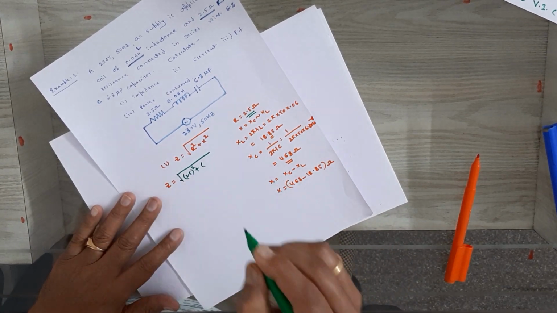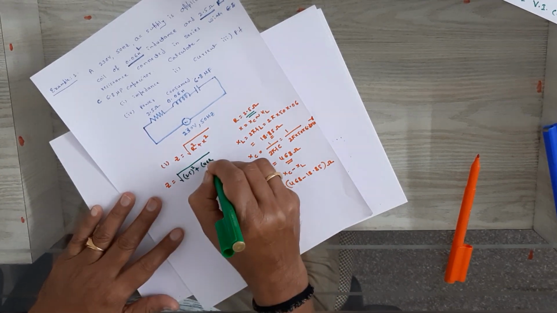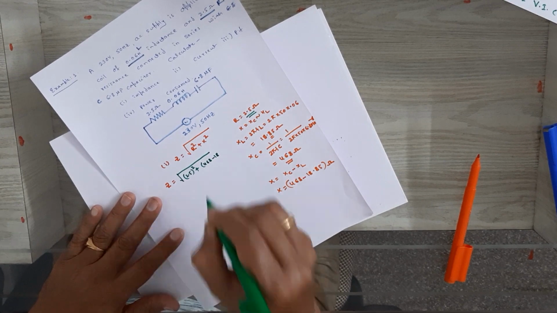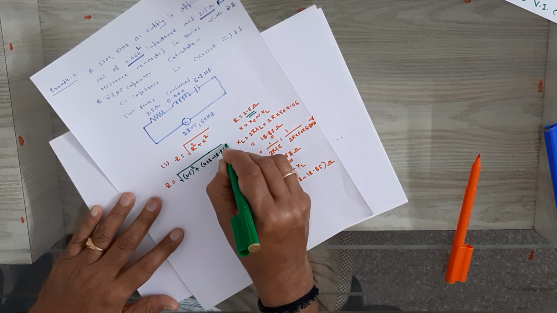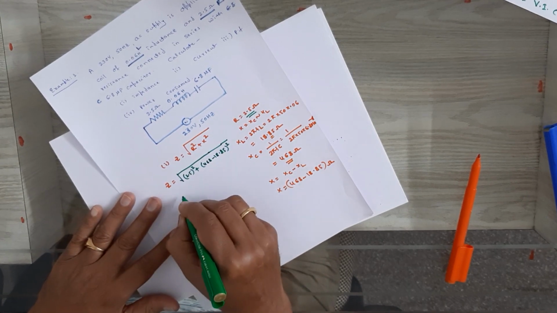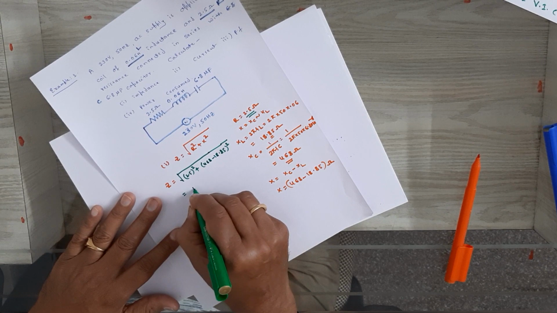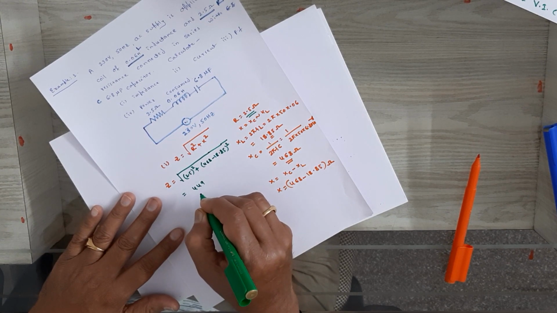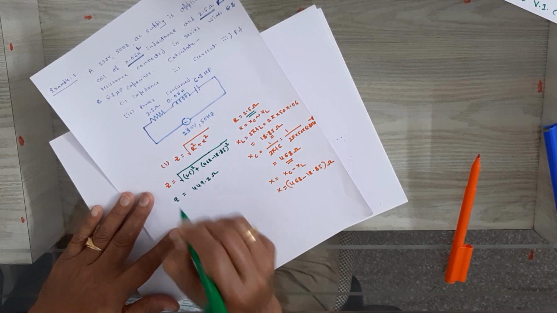Whatever value you are getting, you can put it directly, or write it as 468 minus 18.85 whole square. Therefore, the value of Z that you are getting is 449.2 ohm. That is the value of impedance.